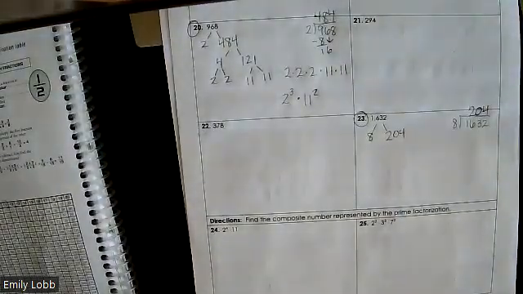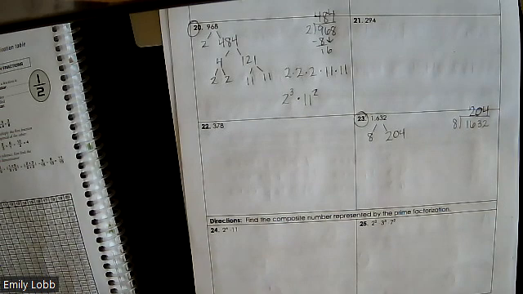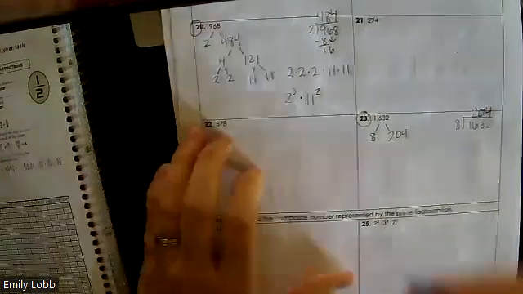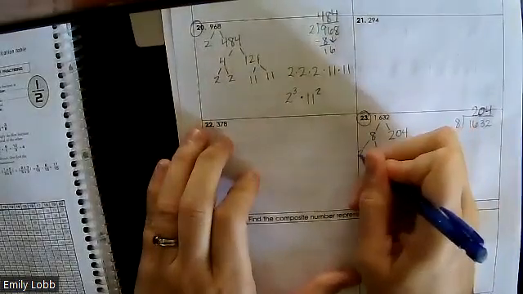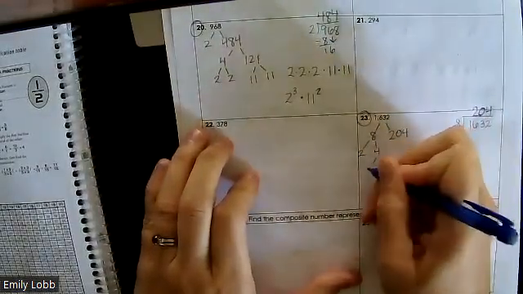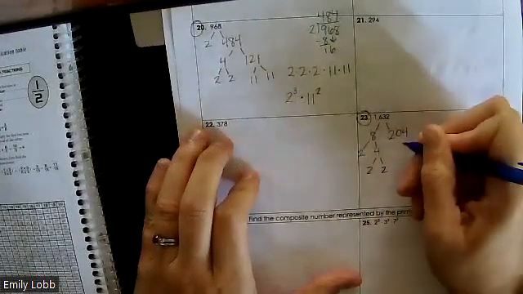Is 8 prime? James, is 8 prime? Is 8 prime? No, no, it's not prime. So 2 times 4, right? And that 4 is still not prime.